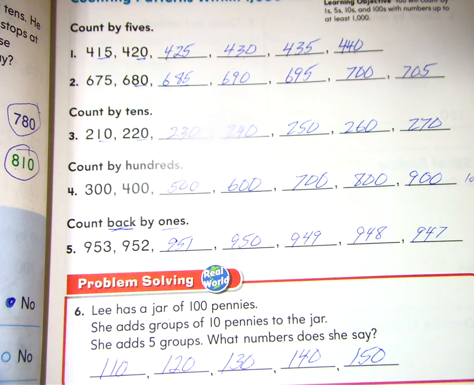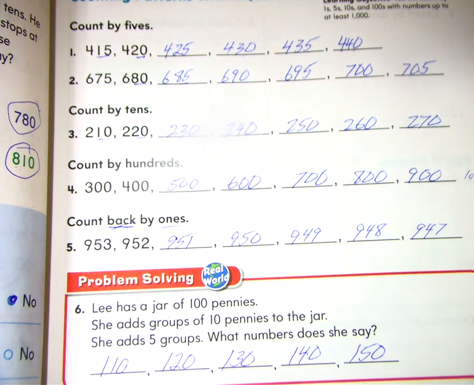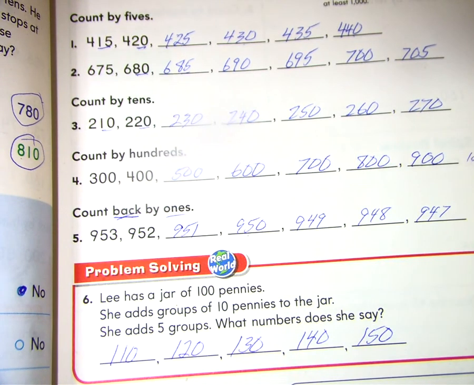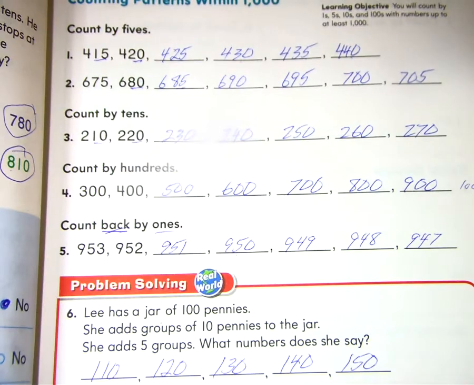We're running out of time, though. Here we go. Count by fives from 135 to 175. Write these numbers and describe the pattern. I guess we'll write the numbers here. Here we go.